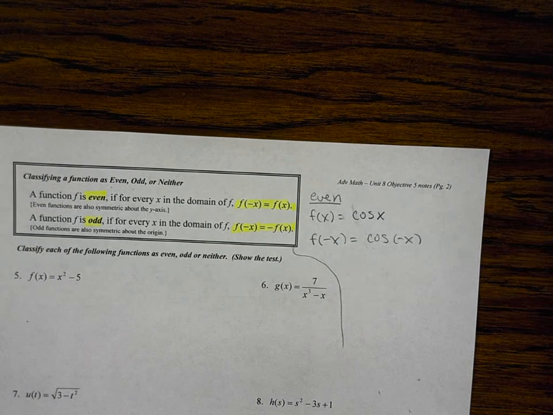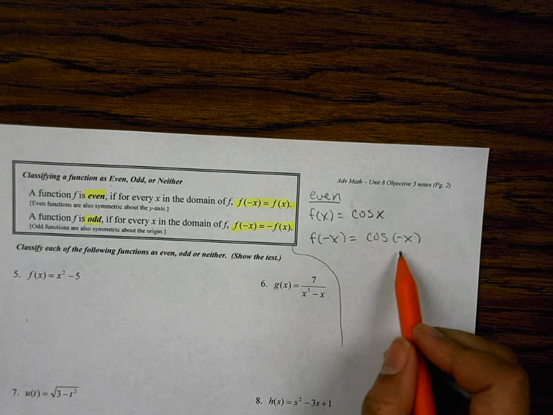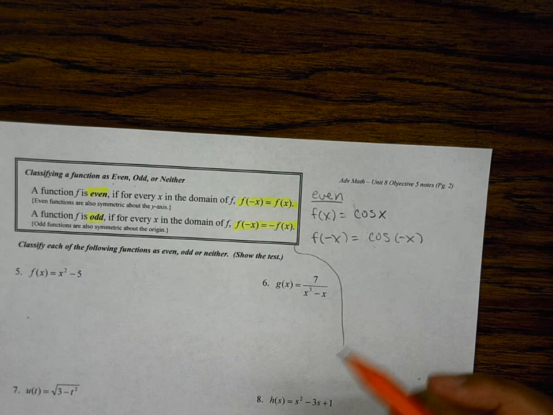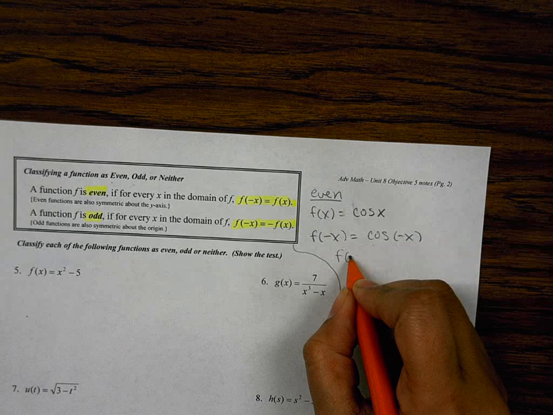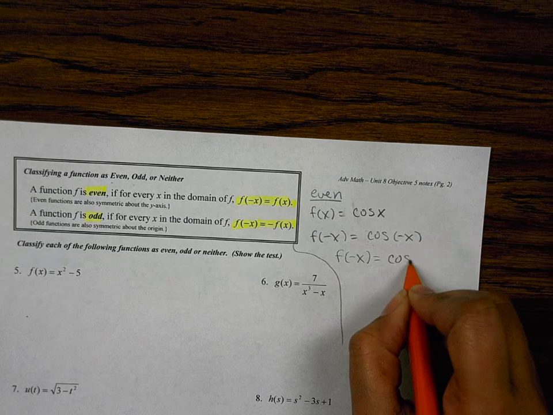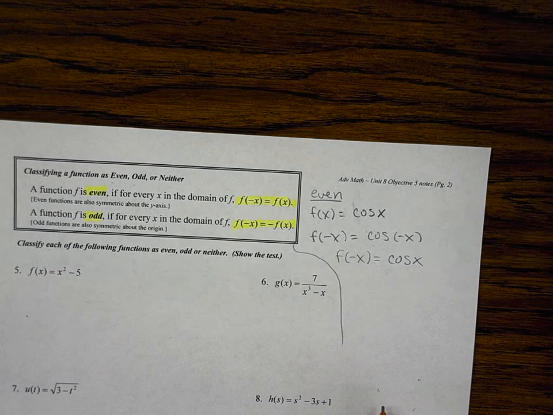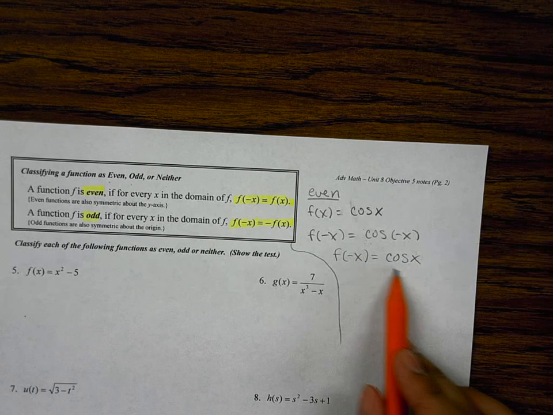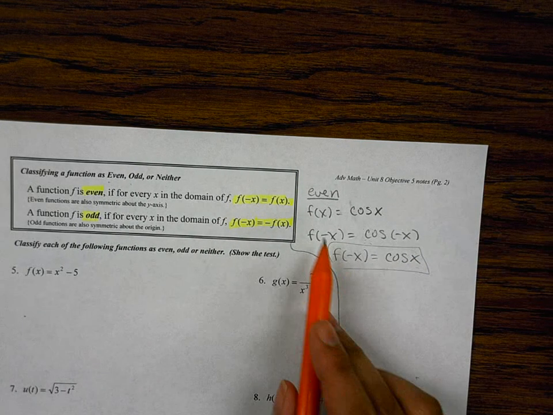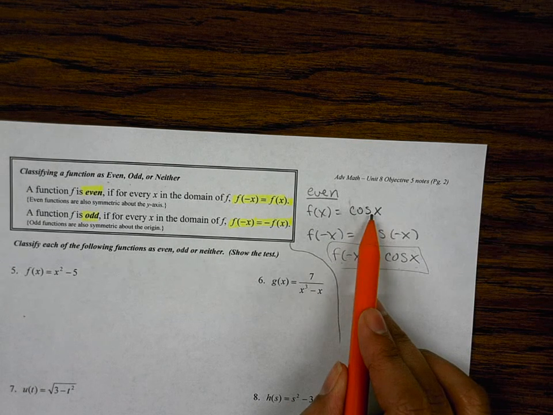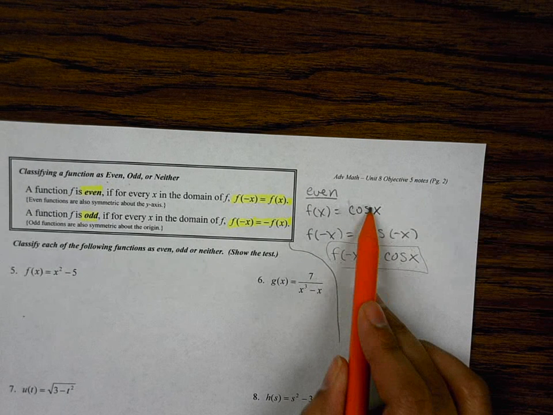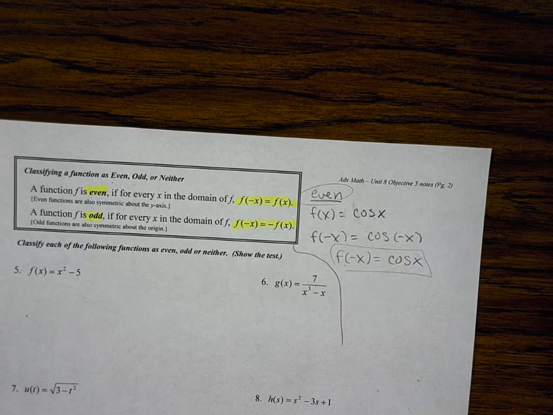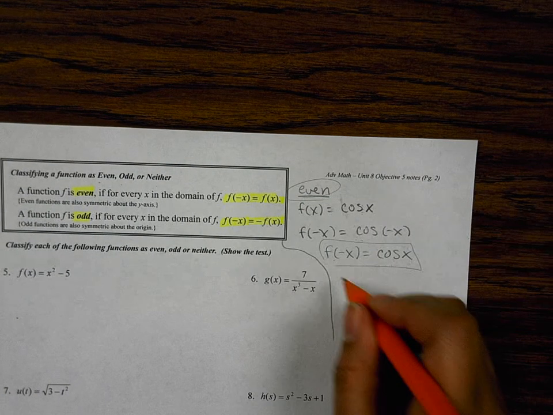That's cosine of -x. Now, do you guys remember from last semester what the cosine did with the negative? Did it absorb it or kick it to the front? It absorbed it. So f of -x equals cosine of positive x. Do you guys remember that? Cosine absorbed the negative, so it's just cosine of x. So f of -x equals the original function. Do you see cosine is the original function? So we'd call that even.